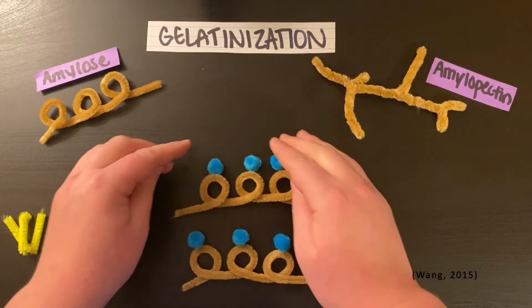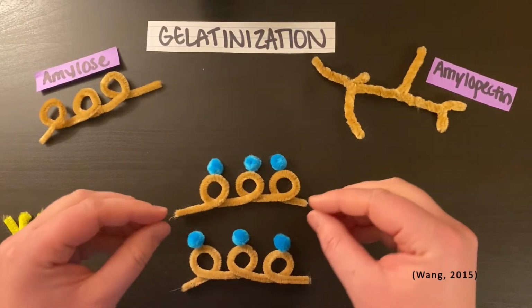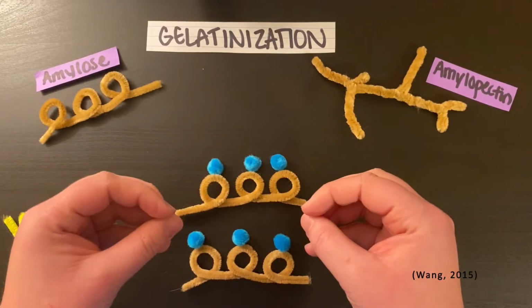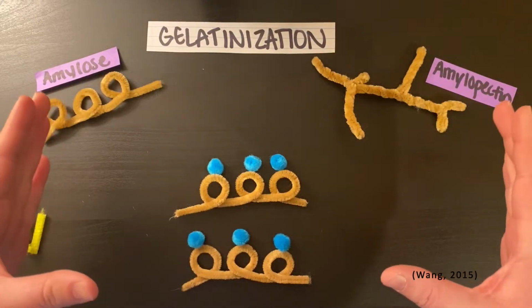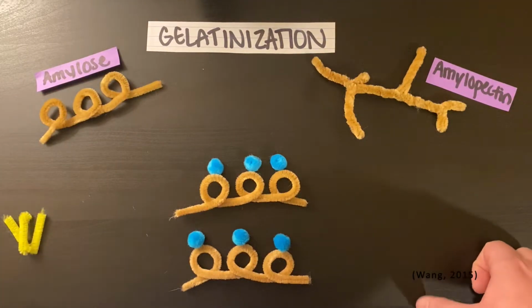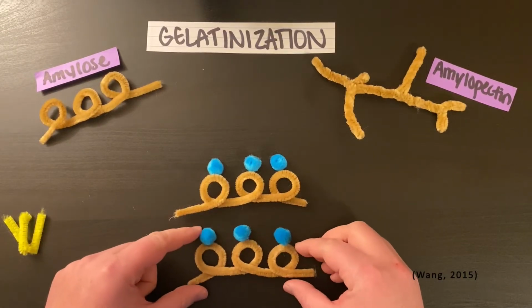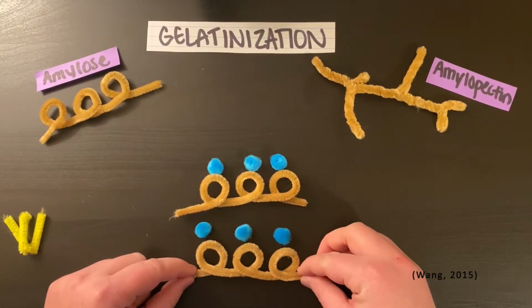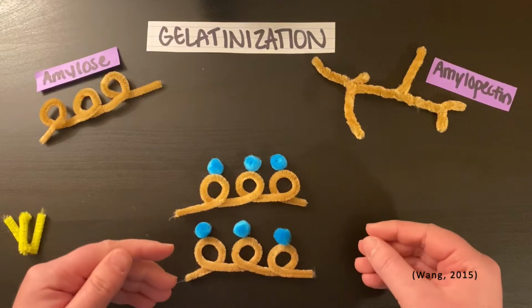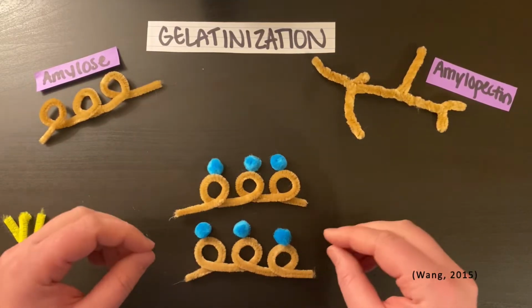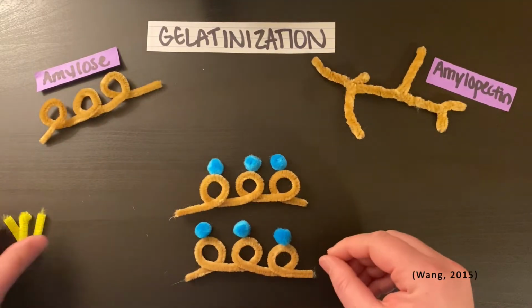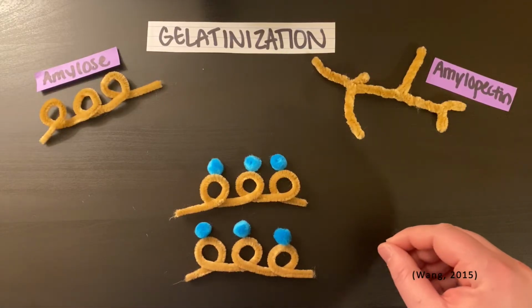And to account for the extra room that they need, the starch granules absorb water, start expanding, and get bigger and bigger to accommodate the water molecules coming in. So that is gelatinization. It forms a gel, with all that water coming in and making them super big. So gels take in water and get bigger, and that's how they form.